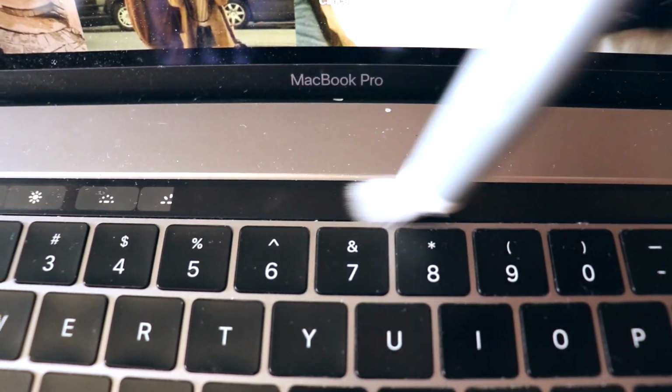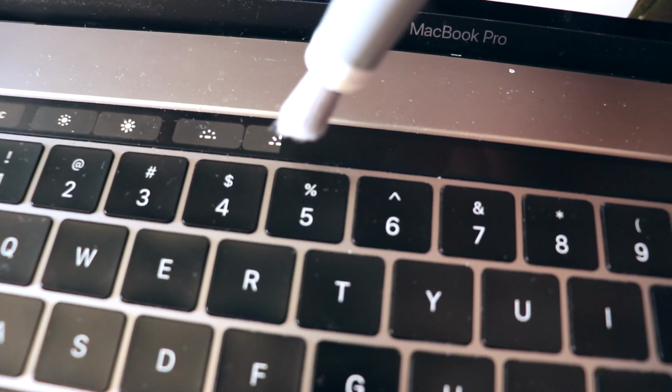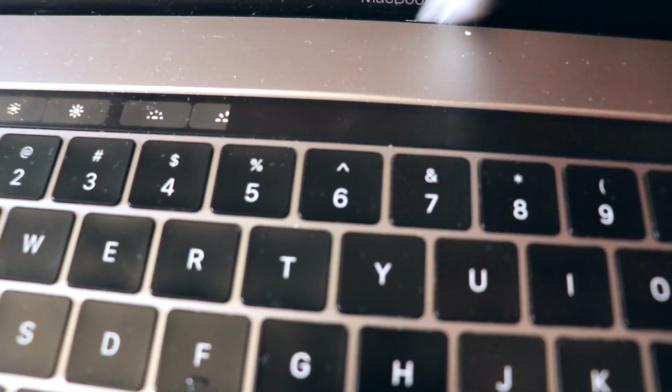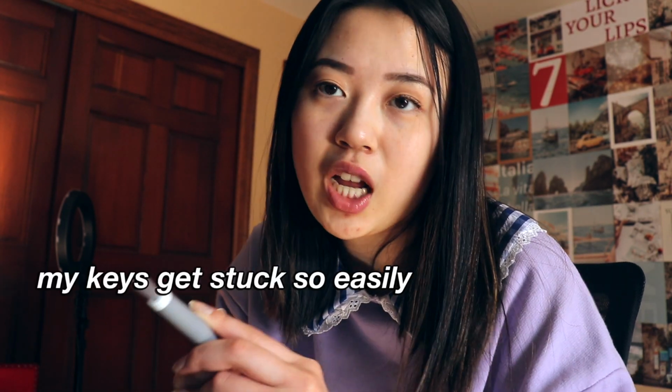Also, my touch bar is broken. For some reason it doesn't work past right here. I don't know how to fix that, and I don't want to go into the Apple Store. This thing also has another side where you can get in between the keys, which is also important because stuff gets jammed in the keys and then the keys don't work.